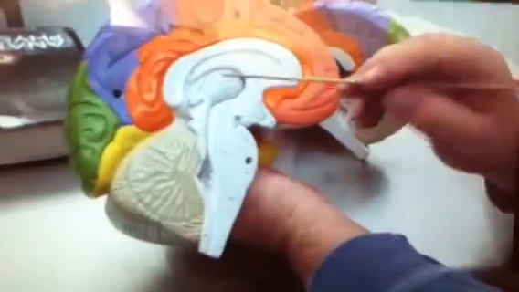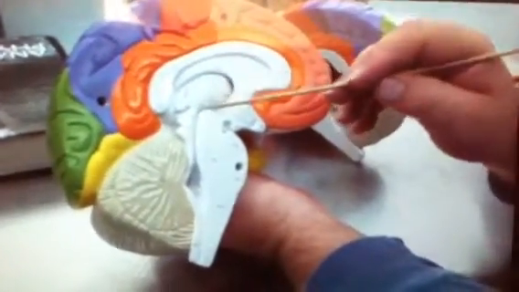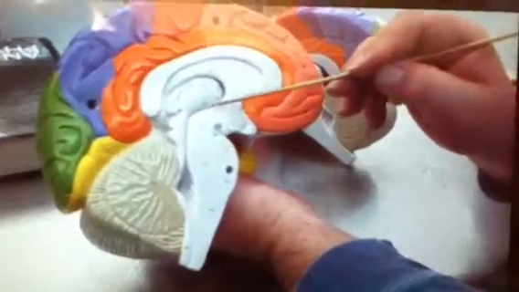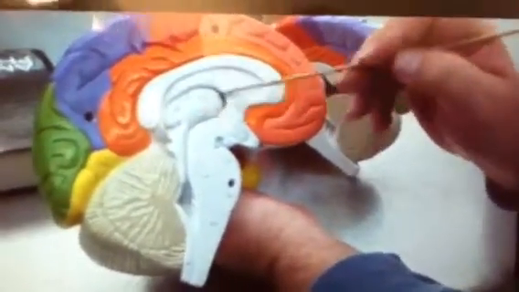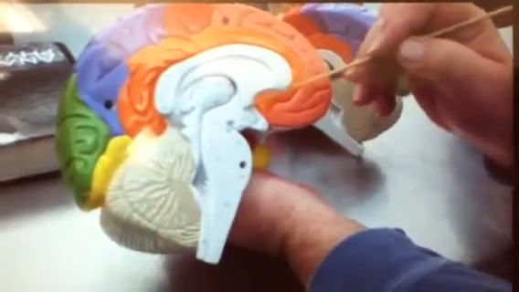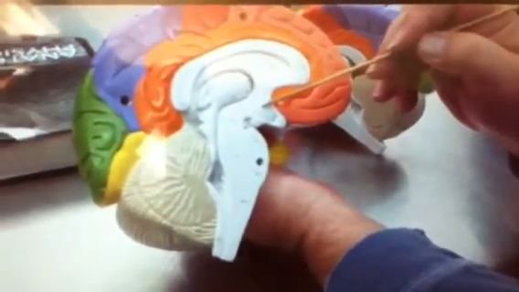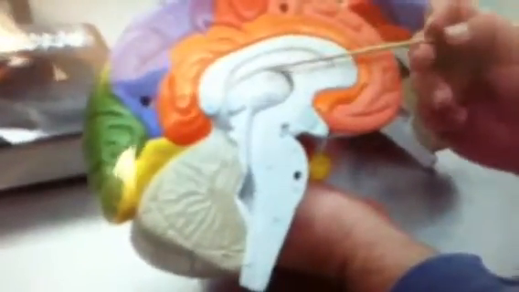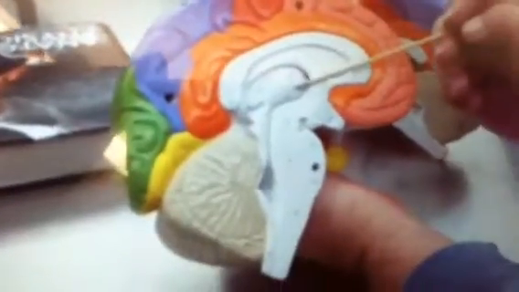Above the midbrain is the diencephalon, which is the thalamus and the hypothalamus. And the thalamus is forming the walls of the third ventricle, and the hypothalamus is forming the floor of the third ventricle. So it's been destroyed by the sectioning, but it would be just this side of the thalamus here.